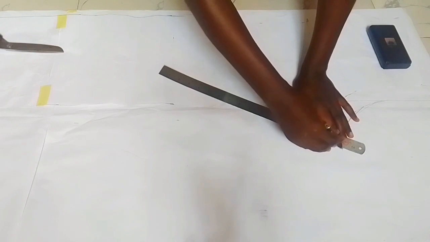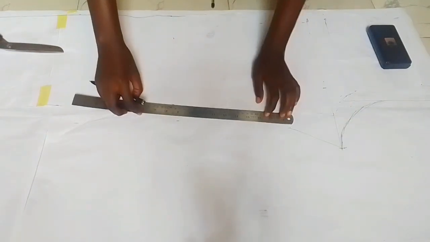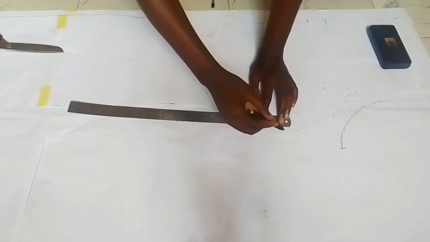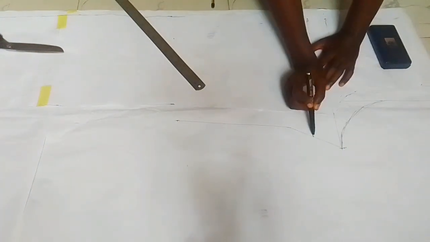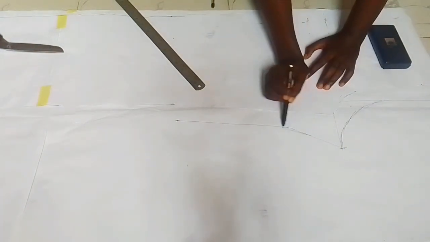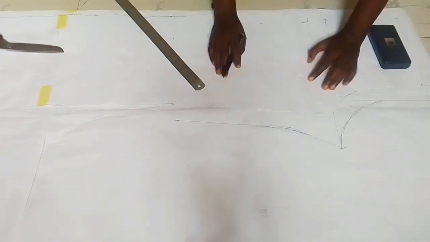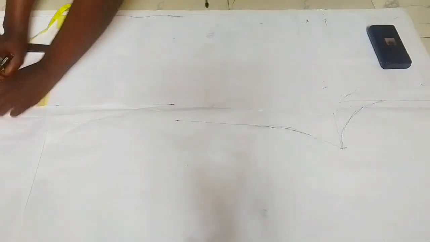So after marking my 1.5 from my crotch line, I'm just drawing a line straight down to meet our measurements, the 1.5 inches we marked. You see me here, I'm curving out the line because I do not want any sharp edges. So we are just going to roll the line straight down.